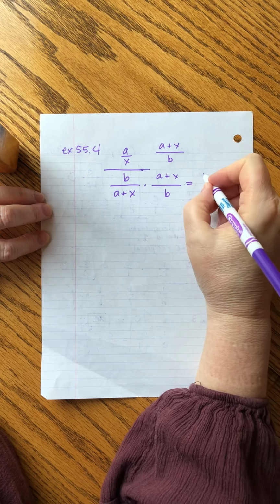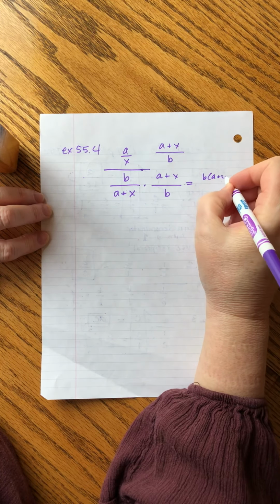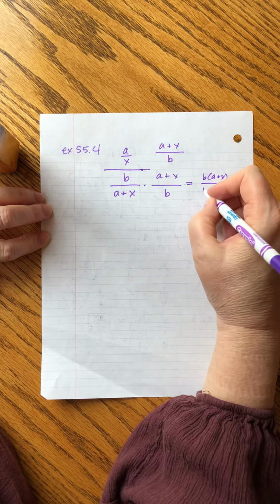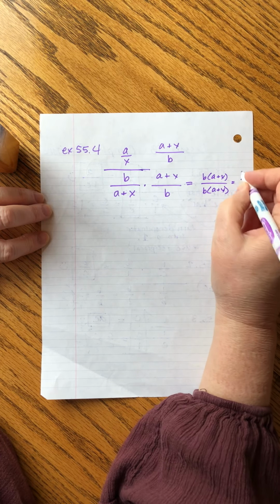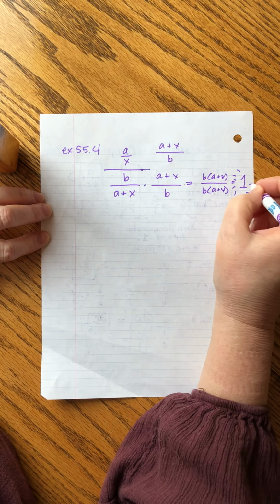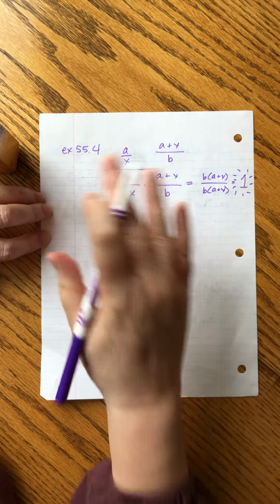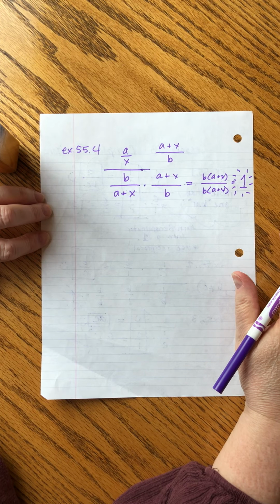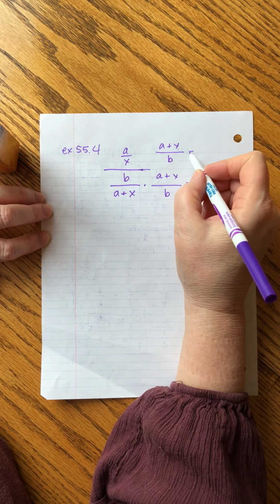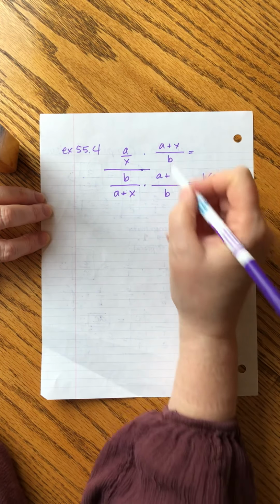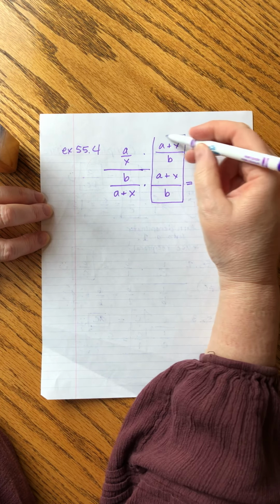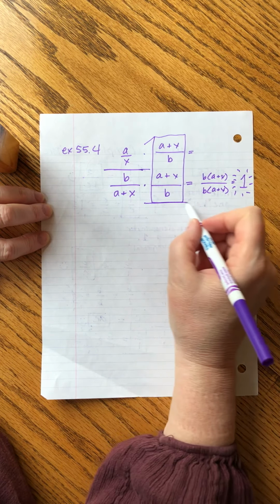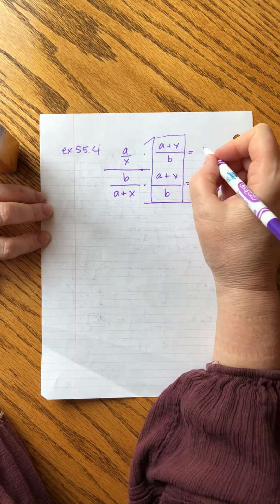All right, this becomes B times the quantity A plus X over B times the quantity A plus X. It turns into a 1, and it poofs. It disappears. It's a 1. Our denominator no longer exists. Now I have to do my numerator, which I've already set up. Now I just need to multiply across.